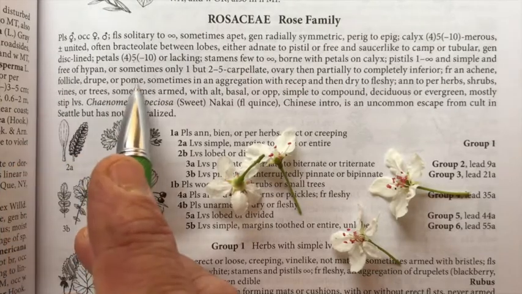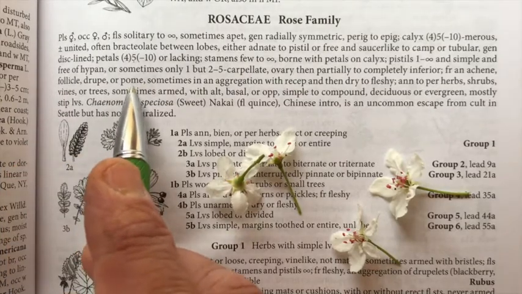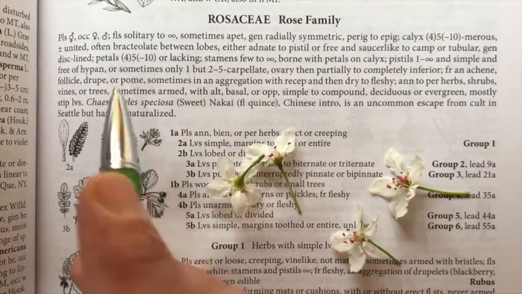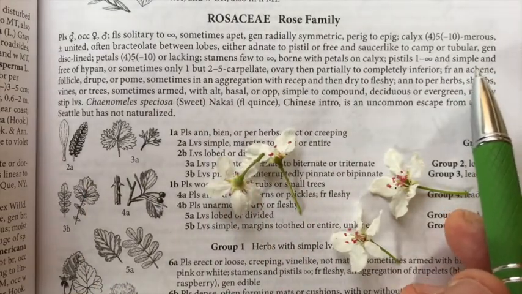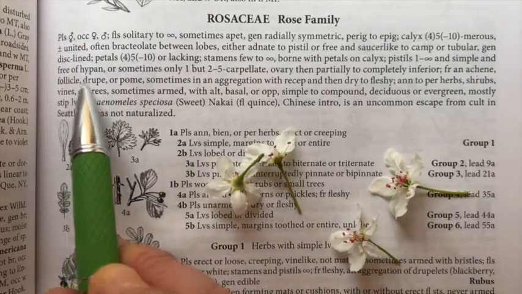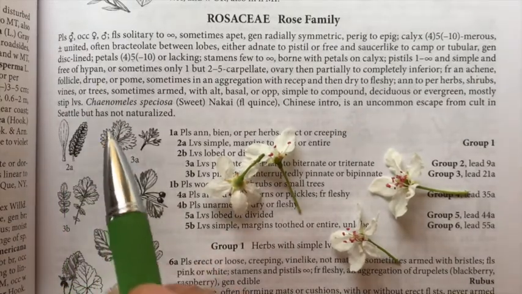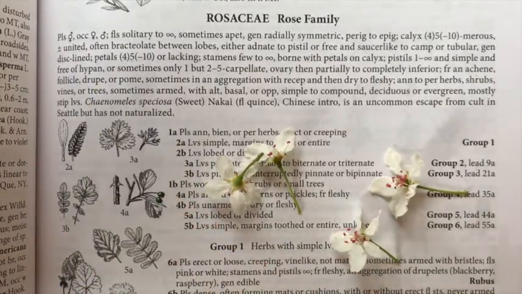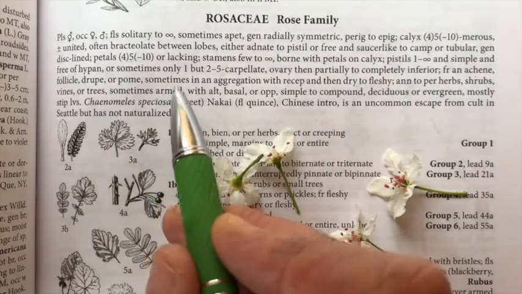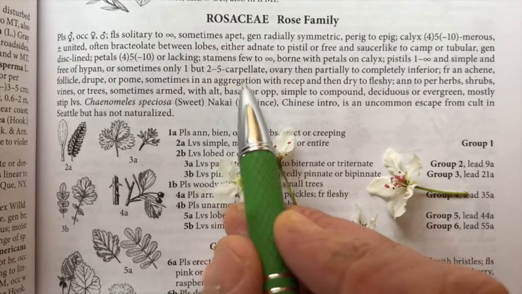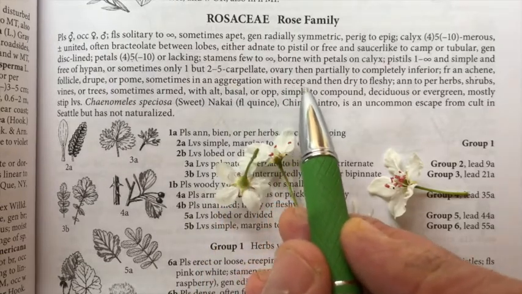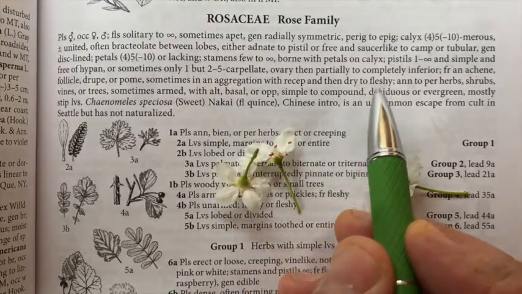That's true for most things in the Rosaceae. So you have pomes, which are like apples. You have achenes, which are like hardened seeds. And we have follicles or drupes. These are types of fruits you typically associate with fruit trees in the rose family. Sometimes in an aggregation with a receptacle and then dry to fleshy.